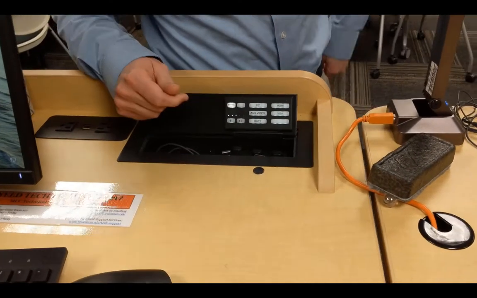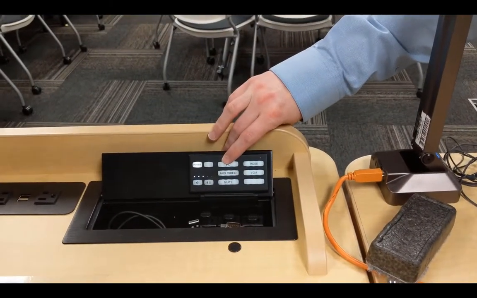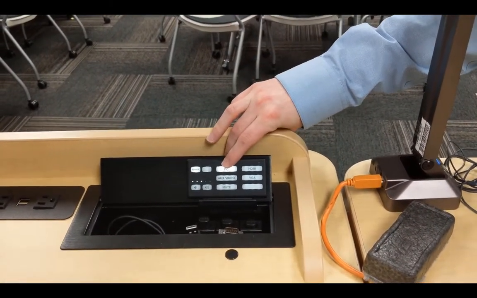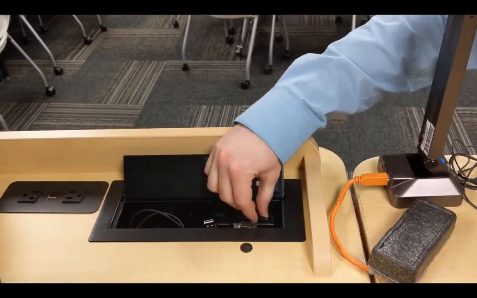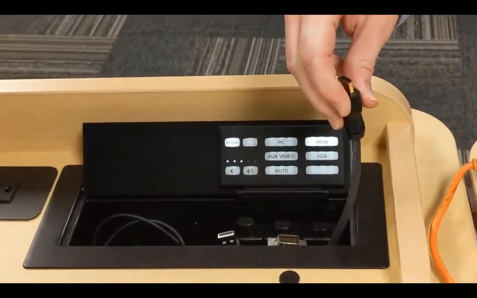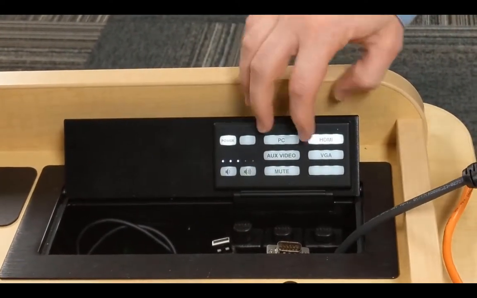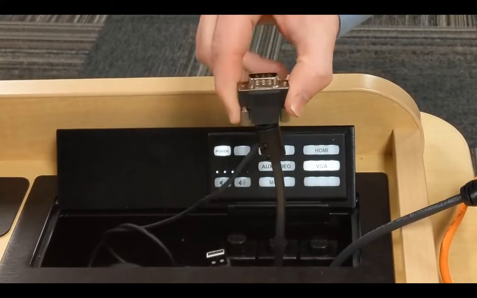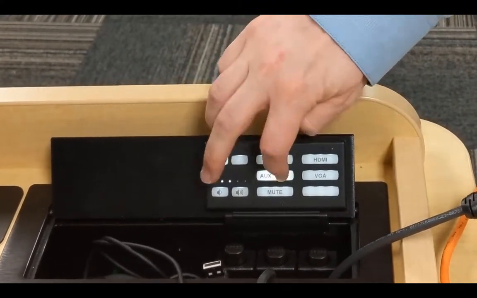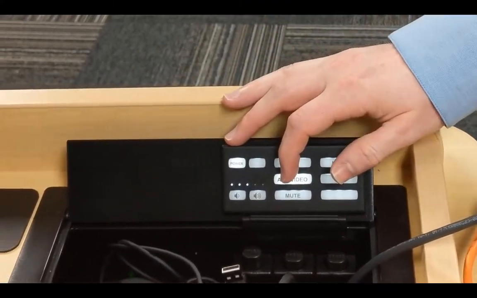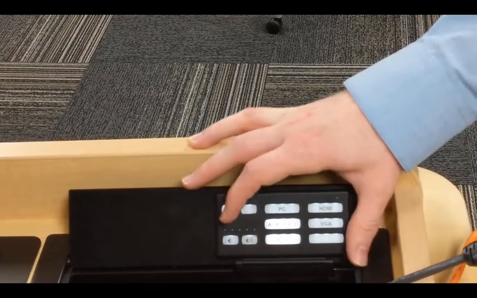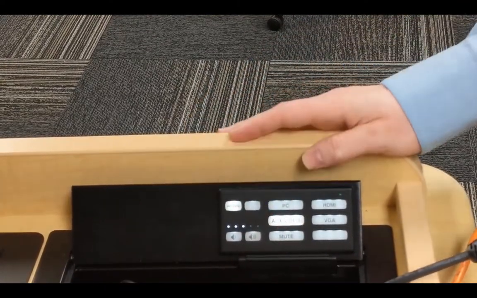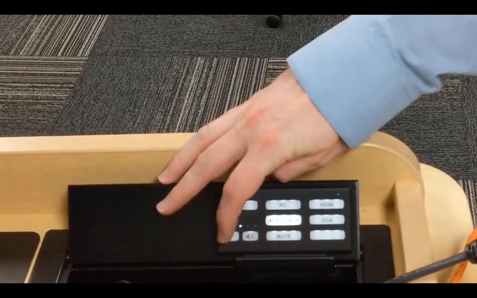Power. By default, it's already going to come up with PC, but this is going to be your computer. HDMI is going to be your HDMI cable right here. VGA is going to be your VGA cable right here. Auxiliary video is going to be your share link. Mute will mute your audio with the little blinky light, or unmute. And then you have your volume control here.